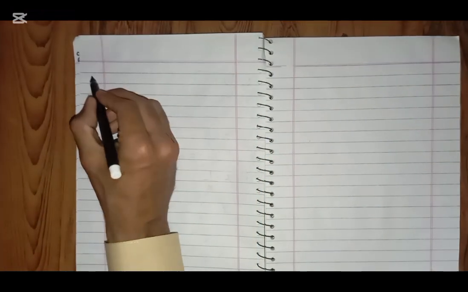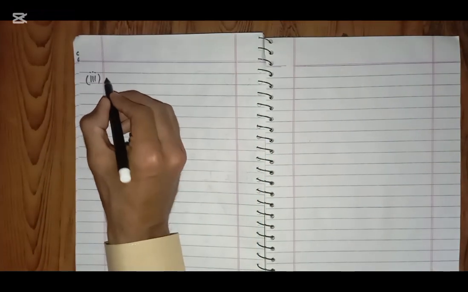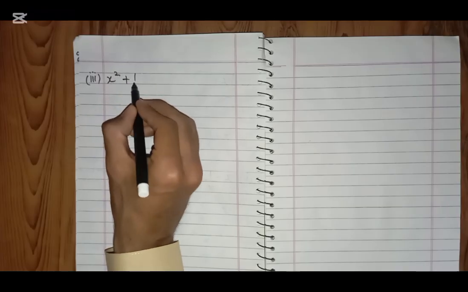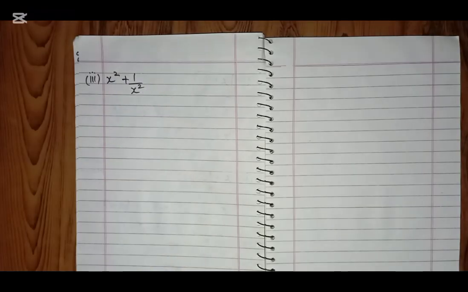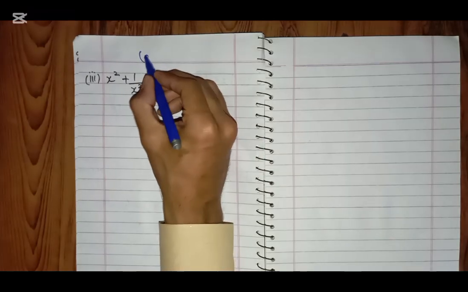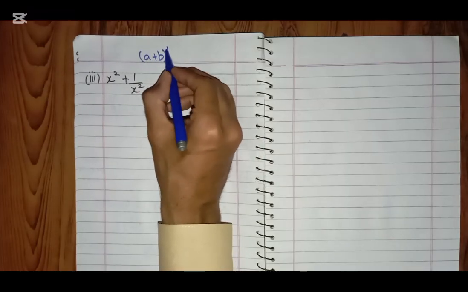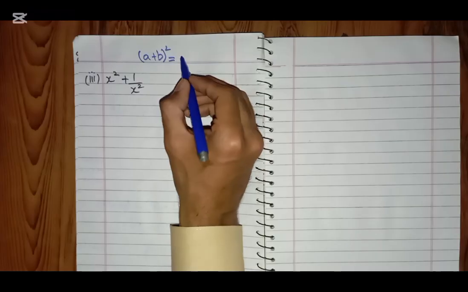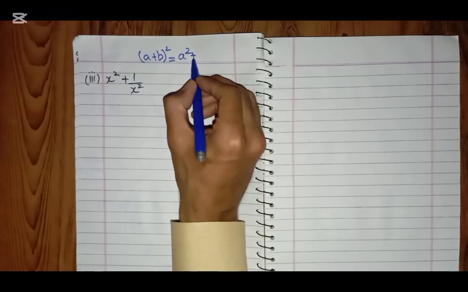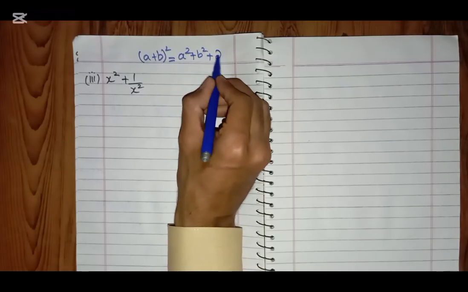you have to find the value of x square plus 1 over x square. For this, you have to apply a formula that we learned in question number 1 of exercise 1.2. The formula is that a plus b whole square is equal to a square plus b square plus 2ab.